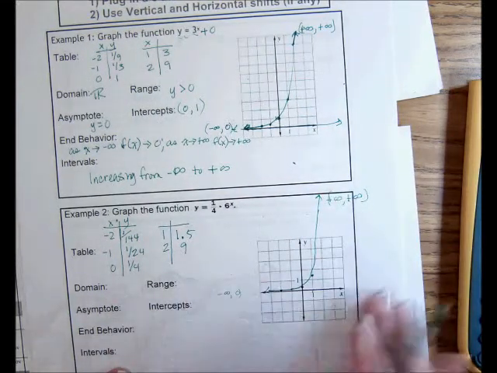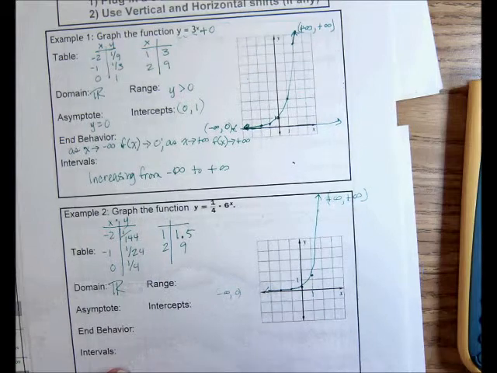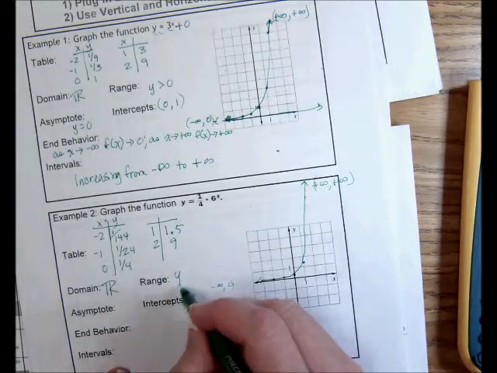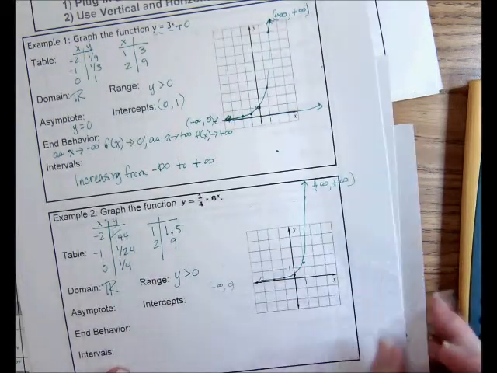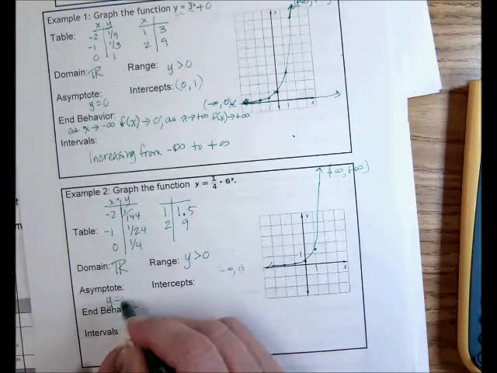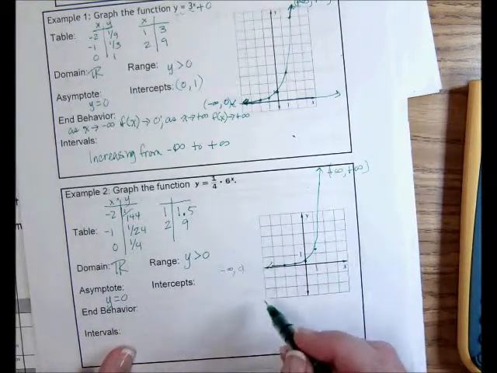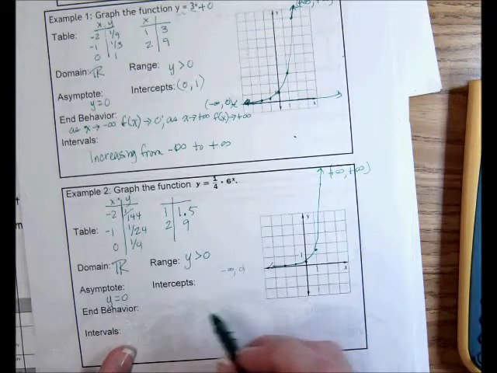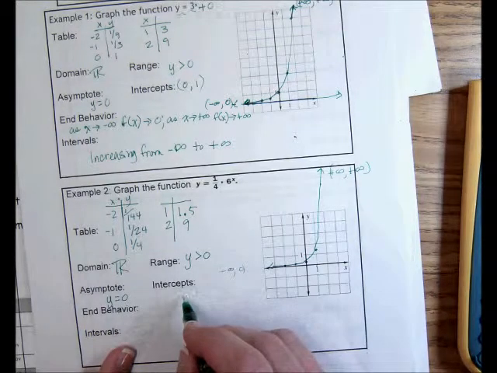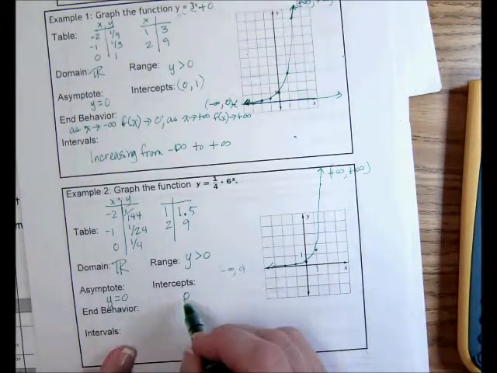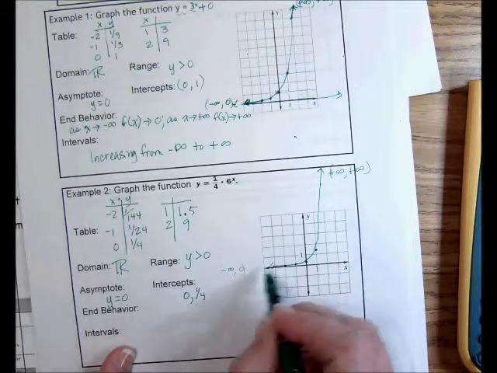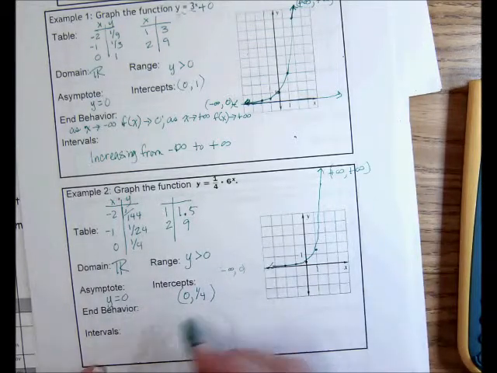Domain: I have a graph for all x values, so it's all real numbers. I have a graph for all y values greater than 0. And I have an asymptote where the graph gets closer and closer to 0 at y equals 0. Intercepts: I'm going to intercept the y-axis at (0, 1/4). There is no x-intercept.